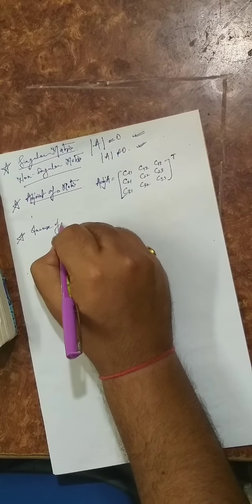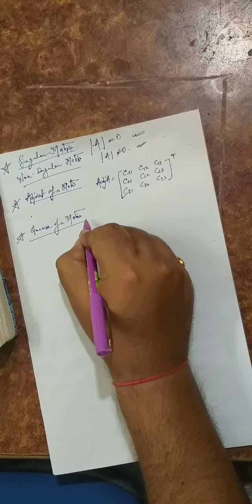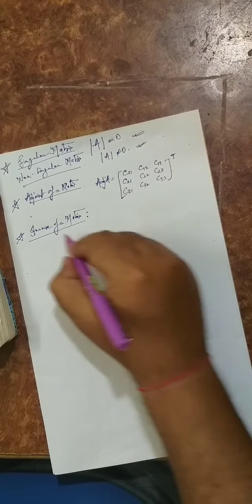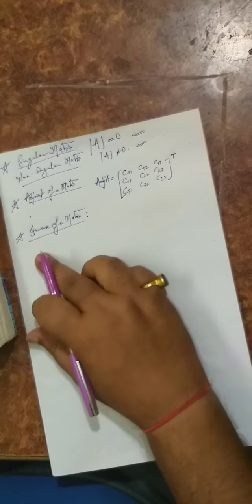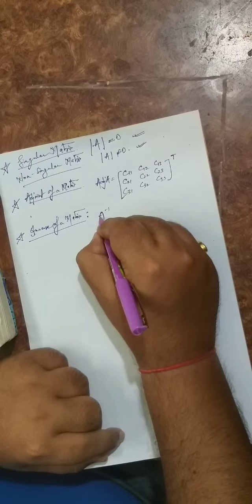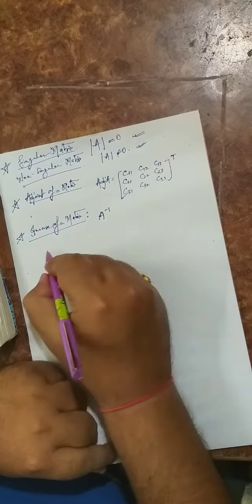Inverse of a matrix. Whether you can find the inverse of a given matrix or not. So for finding the inverse of a given matrix, what is inverse? Inverse is represented by this symbol, A inverse. Very easy.